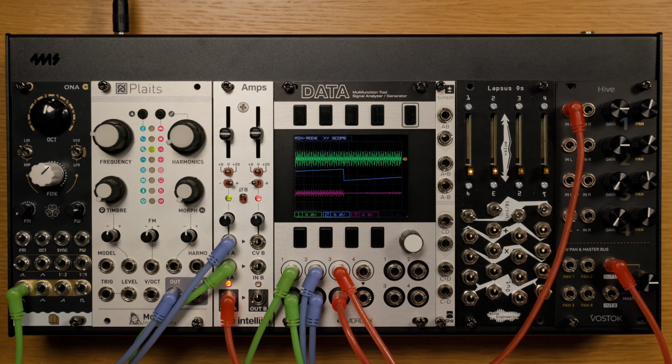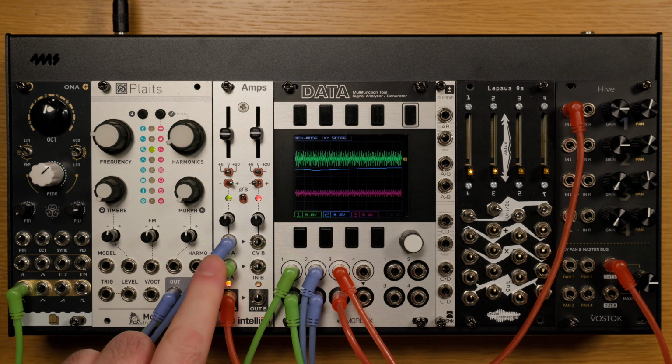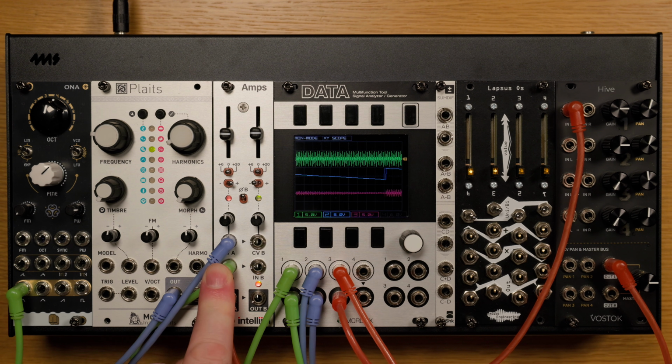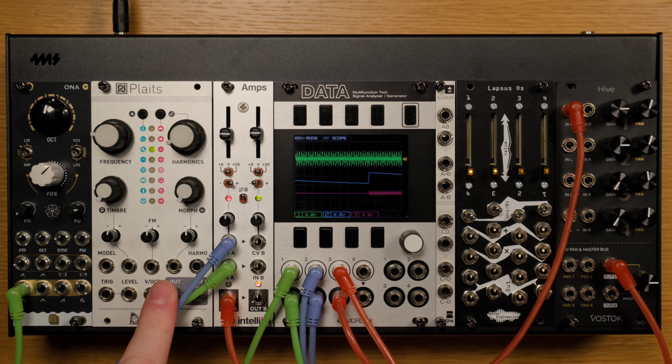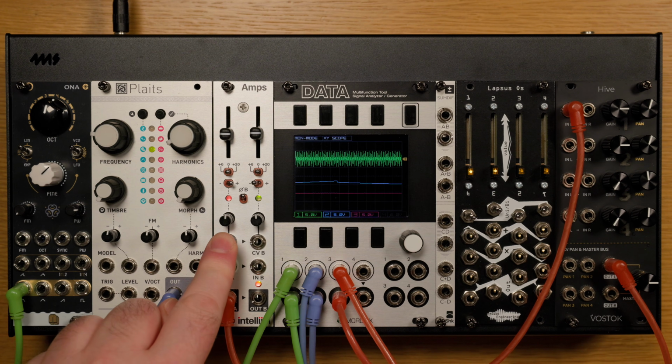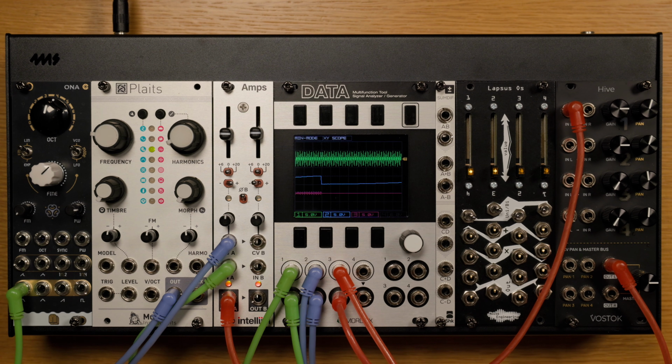So as a basic example of that, I've got a sine wave coming out of the ONA oscillator going into the audio input of Intellijel Amps, which is a dual channel VCA. And then I've got an LFO, also a sine wave coming from Plates, that is going into the CV input of Intellijel Amps. And that is just modulating the amplitude of the incoming signal back and forth. If we listen to it, it sounds like this.